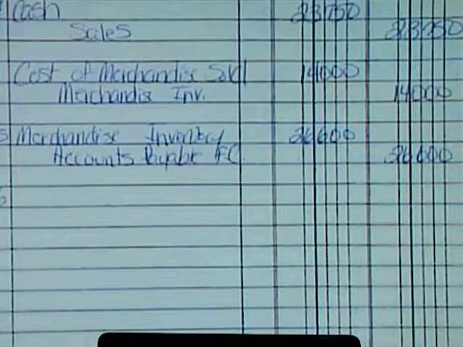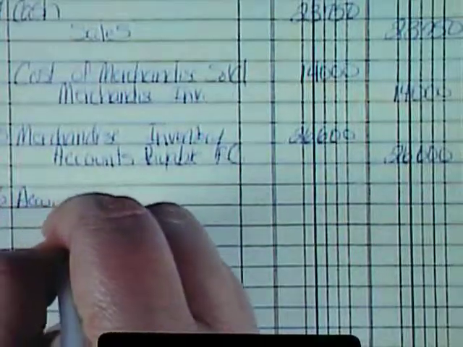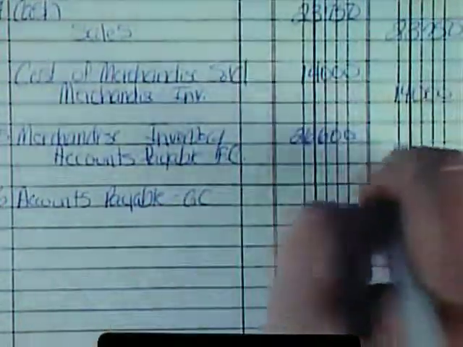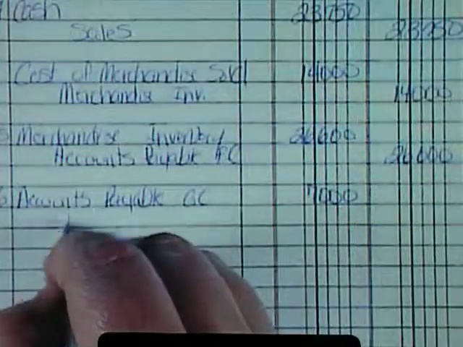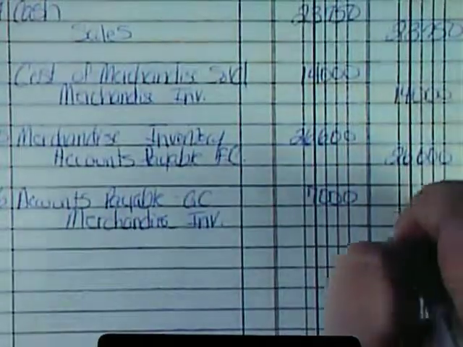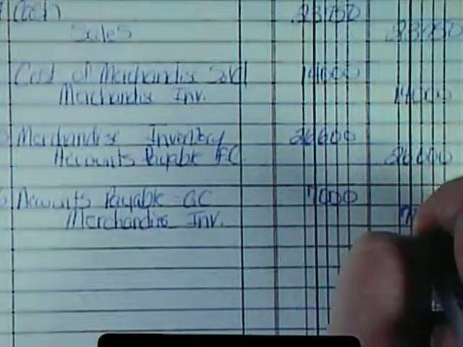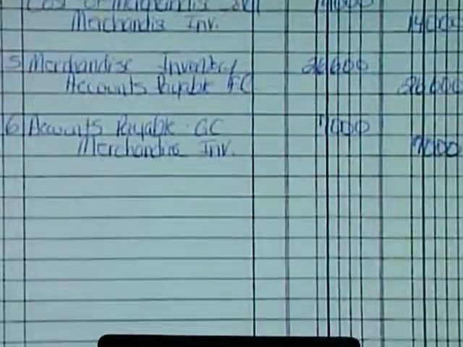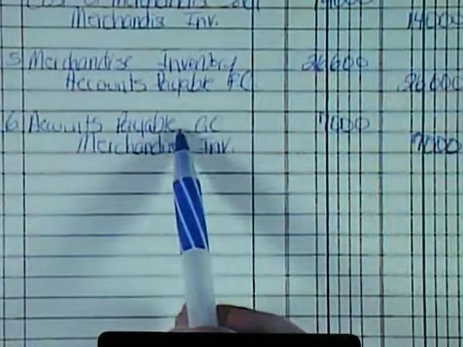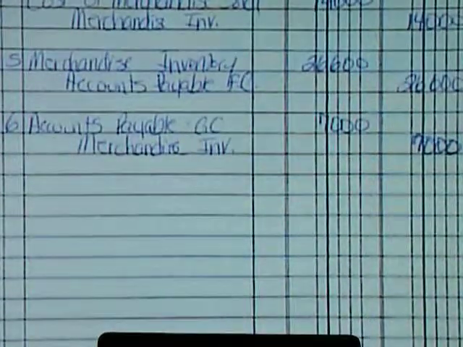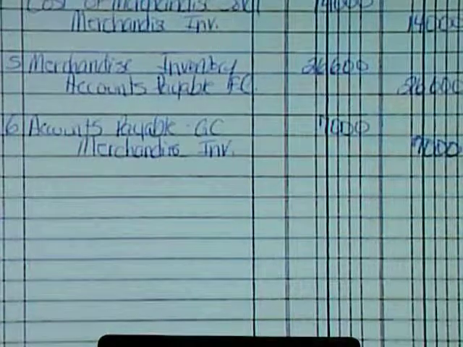So on April 6th, we are going to debit accounts payable to the Grizzly Company for $7,000, and we are going to credit merchandise inventory for $7,000. And that puts our inventory back to where it belongs, and it gives it back to the company, and it reduces our accounts payable by debiting. So we reduced accounts payable and we reduced the merchandise inventory for the amount that we returned back to the company that we purchased it from.